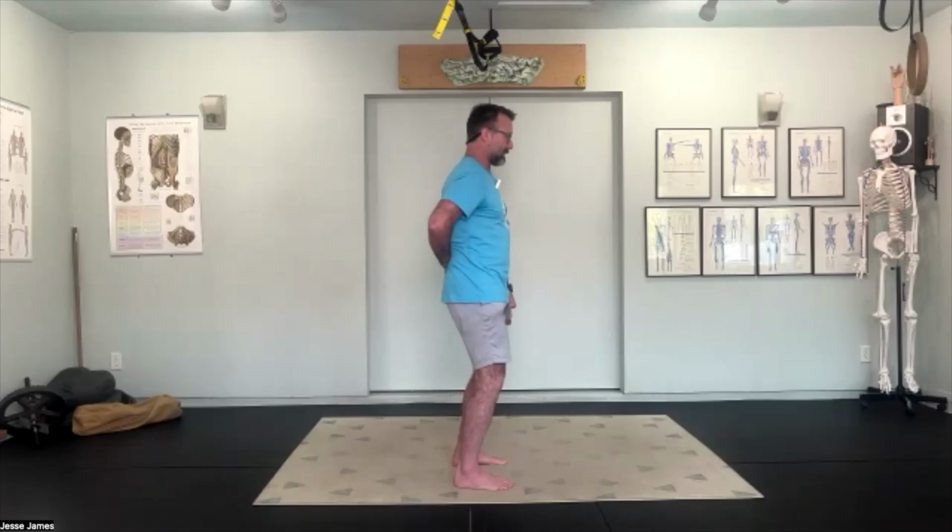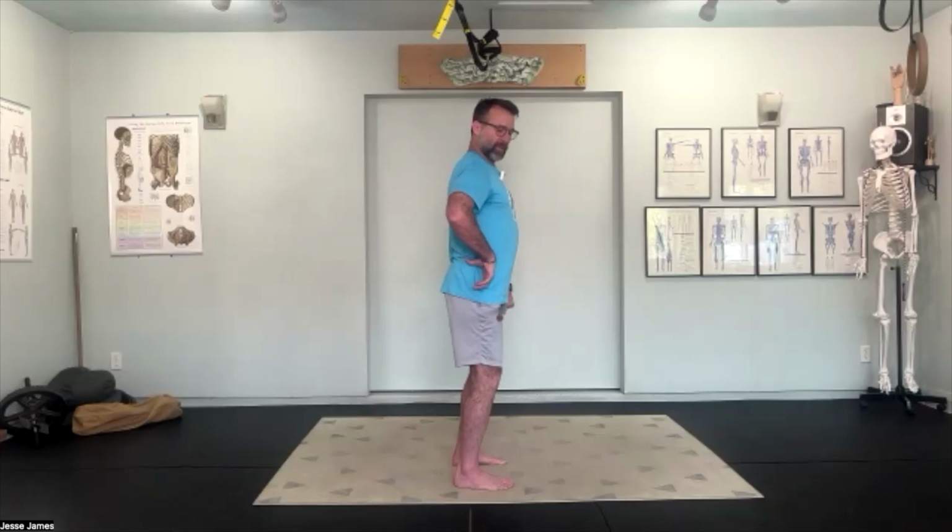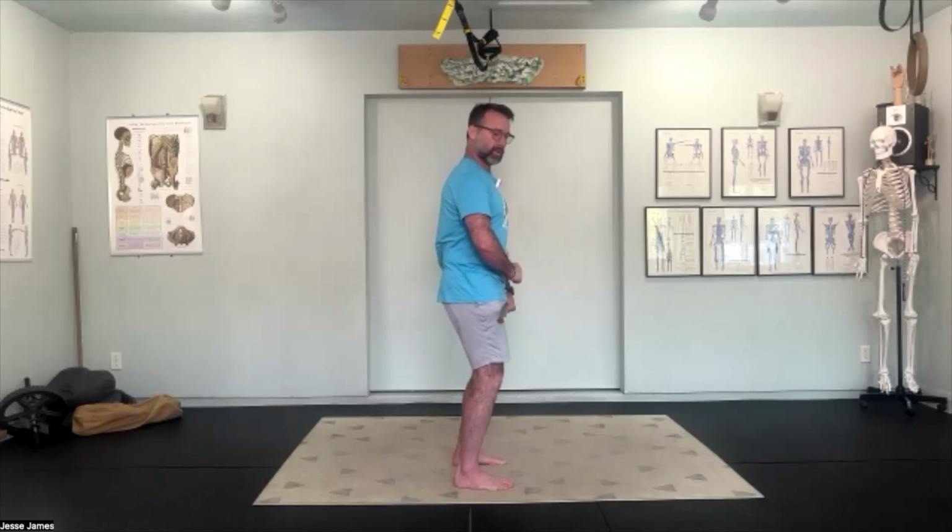I want to pay attention to any tension in this low back. On the inhale, I want to avoid any pinch or pain in the low back. On the exhale, I want to avoid pain, but I also want to notice, is there a little bit of a stretch? If there's stretch and tension in this low back area, that is going to have a relationship with the tension in your neck.